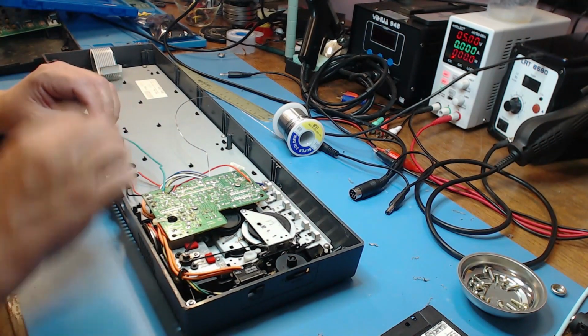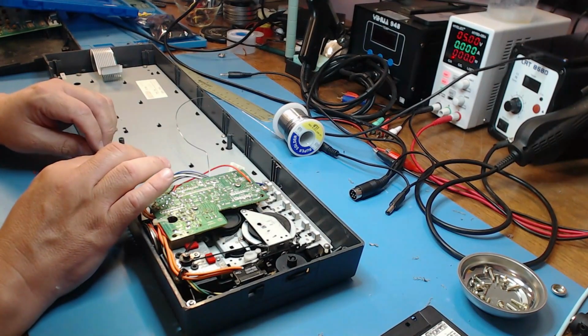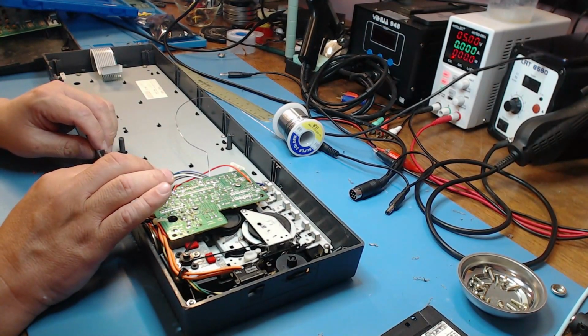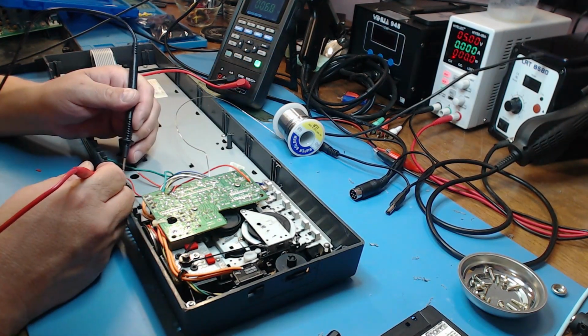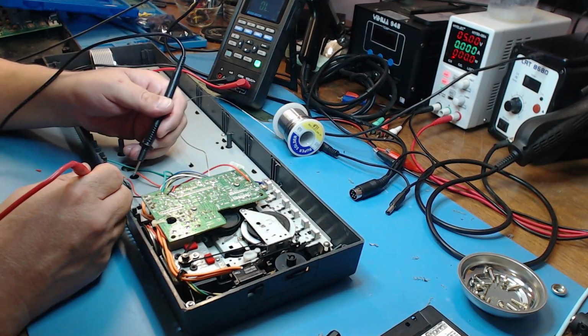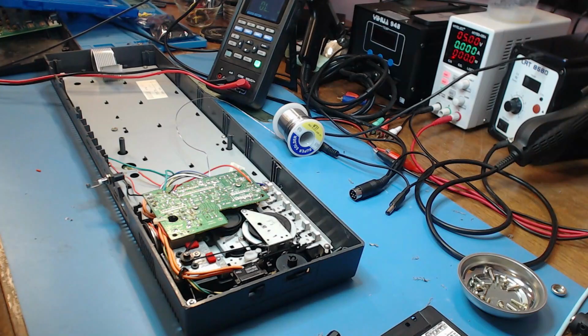And then we just have to figure out which pins on the back of this go to tip and shield. So this one to the farthest left of me is tip, and shield is the opposite. Easy. Easy peasy.